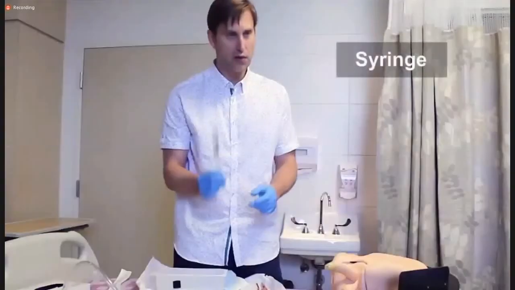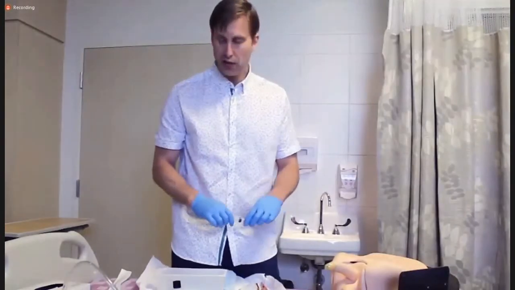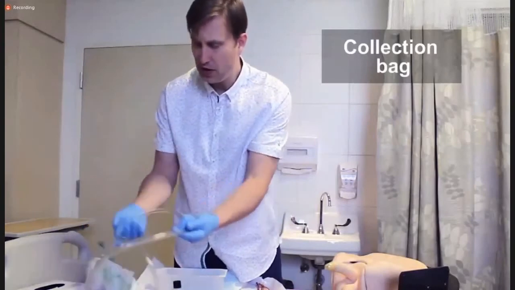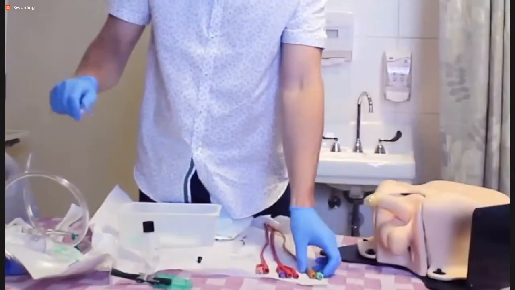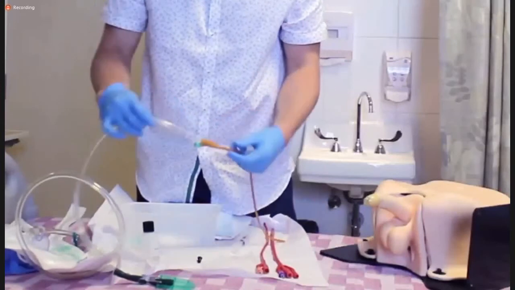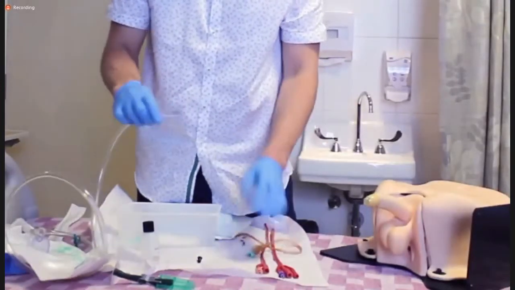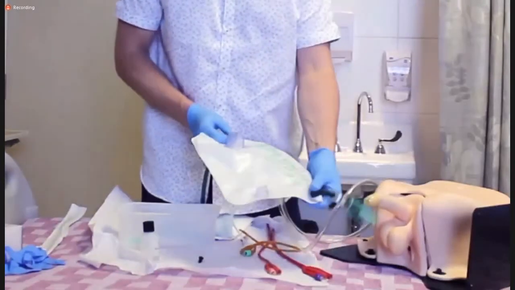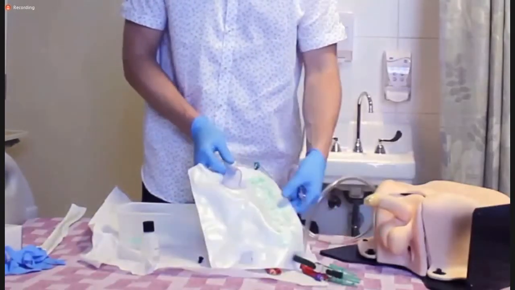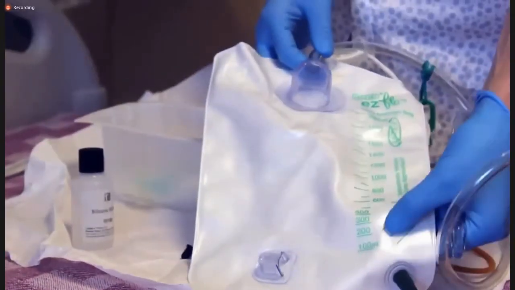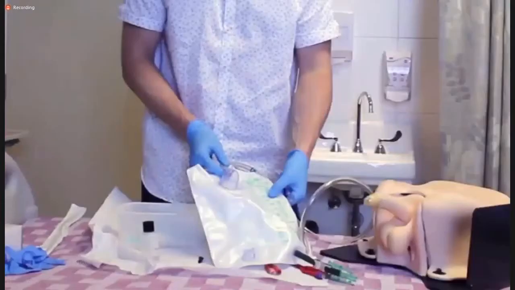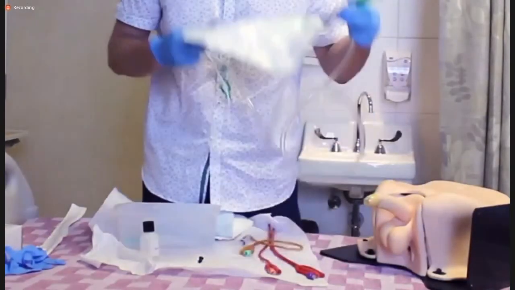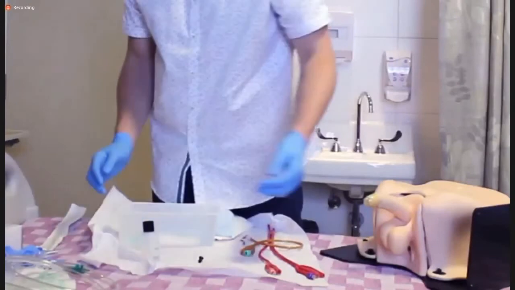You'll need a syringe to inflate the balloon with water, and you'll also need, at the very end, a collection bag. And this collection bag is essentially a tube that will hook up to the drainage port of your catheter that will collect the urine. This catheter bag then usually has measurements on the side. In this case, it's not very accurate gradients, but will tell you in general terms how much urine the patient is making. And then, of course, at the very end, there's a little lever for releasing that and emptying it. So that's your basic equipment.